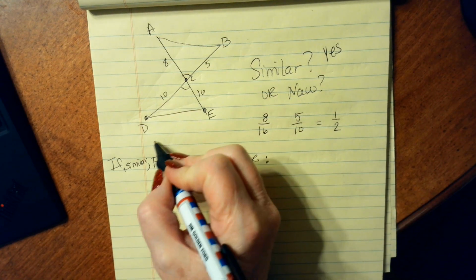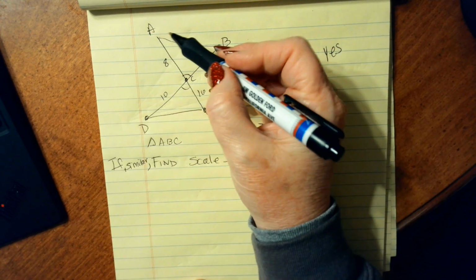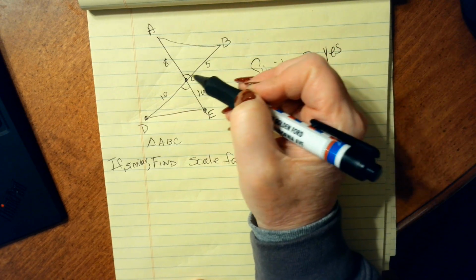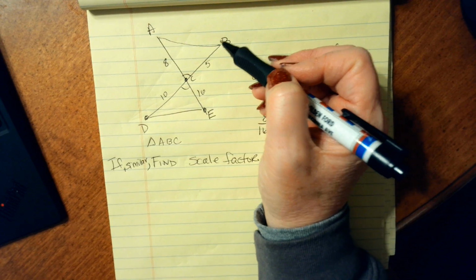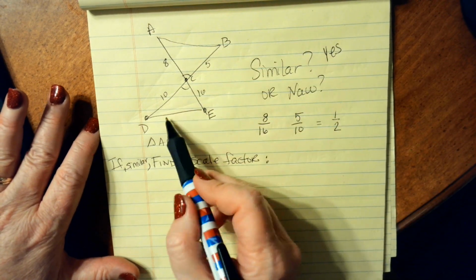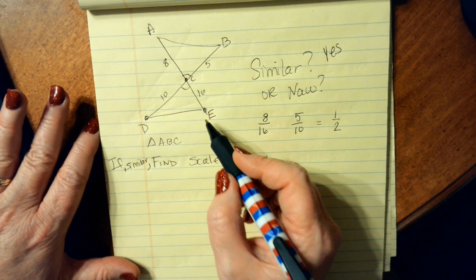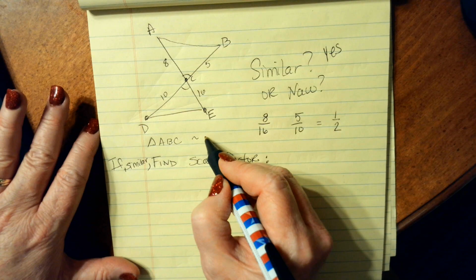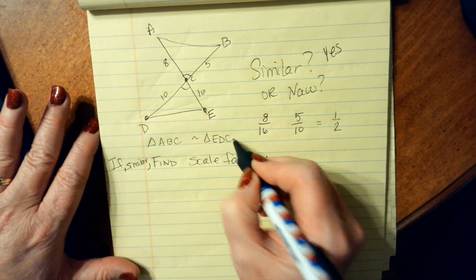So I'm going to say triangle ABC. So I'm leaving A. I'm going to B across the one that I don't know and then ending up at C. So I'm going to start here with A is near the 8, so it goes with the 16. I'm going to start with E. And I'm going to go to D and then to C.